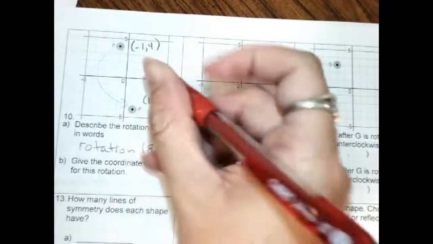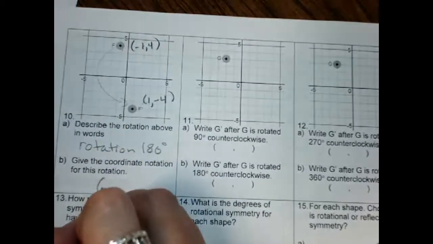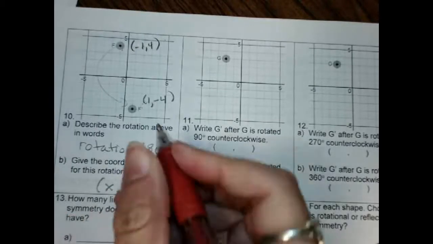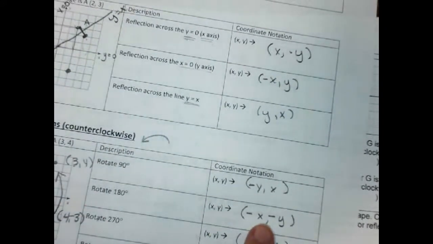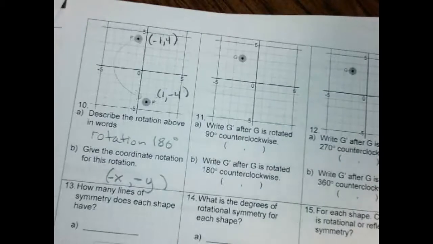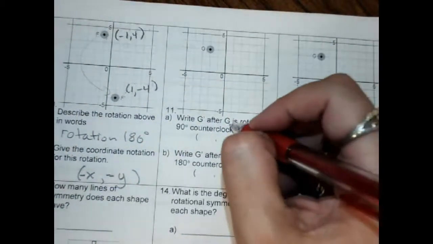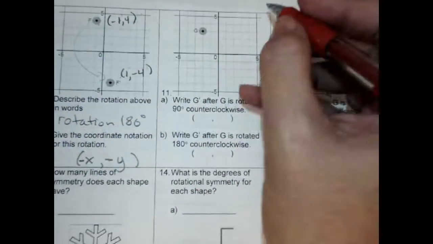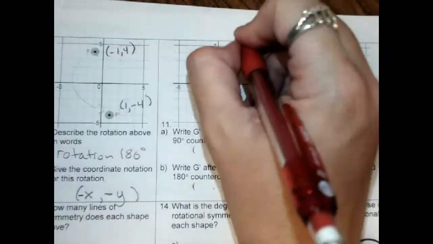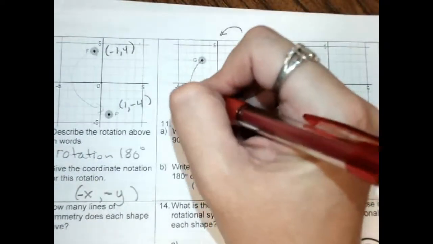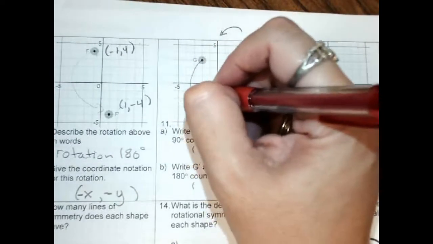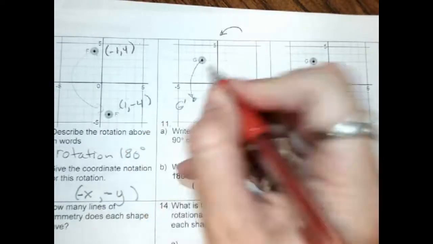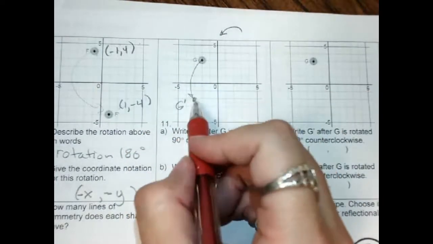So what happened? Well, it stays in the same order, but both of these change signs, so it's got to be a negative and a negative. That's actually exactly what we have over here for 180. It stays in the same order, and they're both negative. Okay, now it says let's find G after it's rotated 90 degrees counterclockwise. Well, counterclockwise is this way, so 90 degrees is going to put it in this quadrant. I'm at 2, 3, so I'm going to be at 3, 2 here. And I'm going to be at 3, -2.